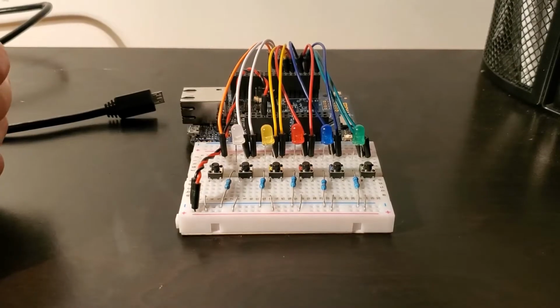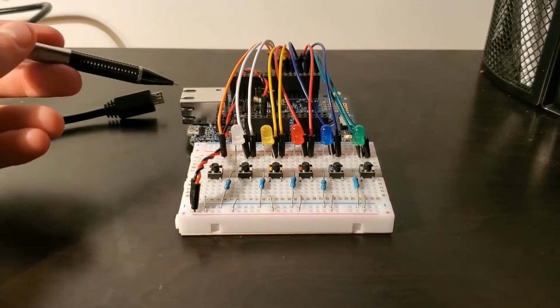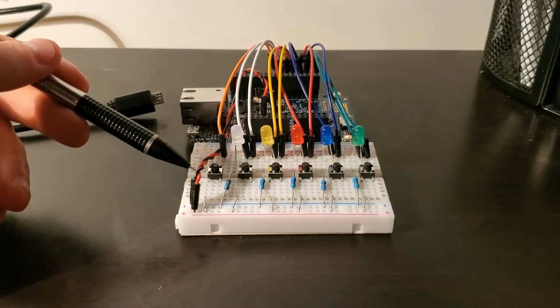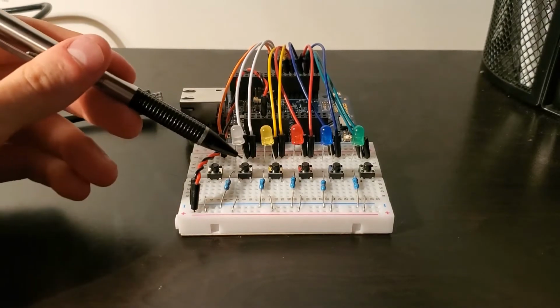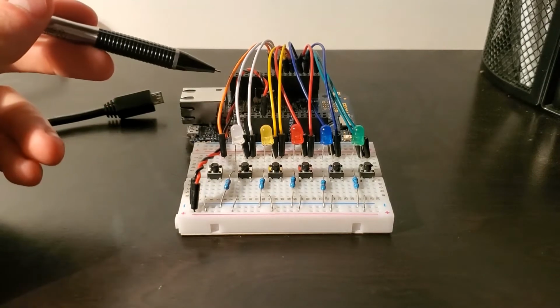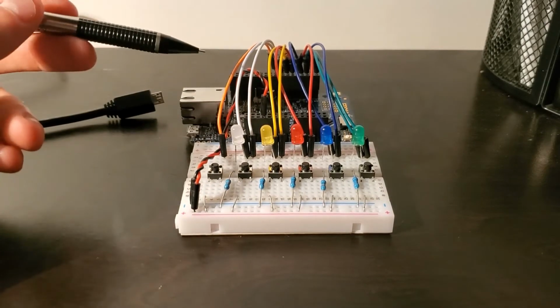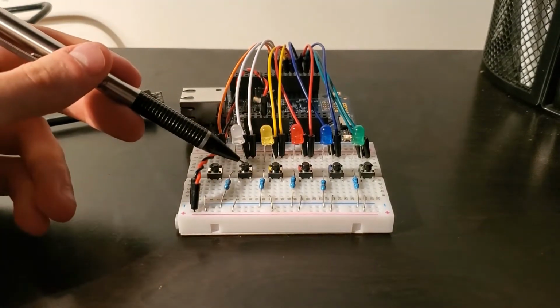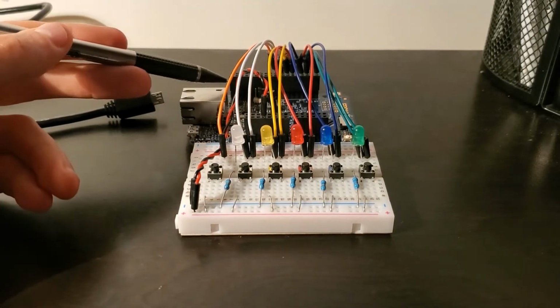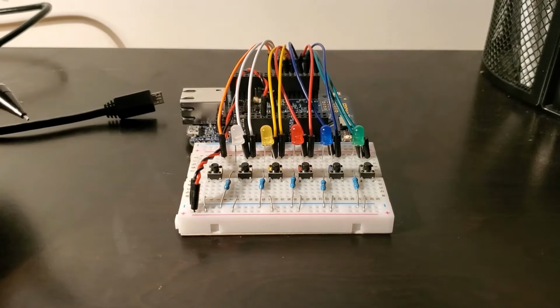Everything in this project is powered via USB. You can also see that everything on the breadboard gets power from the 3.3 volt and ground pins of the microcontroller. When you press a button, it connects to 3.3 volts, meaning that the I/O pin configured as input will read a 1. Similarly, when the button is not pressed, it reads a 0 because it's connected to ground and due to the internal pull-down resistor I've enabled in every input pin.